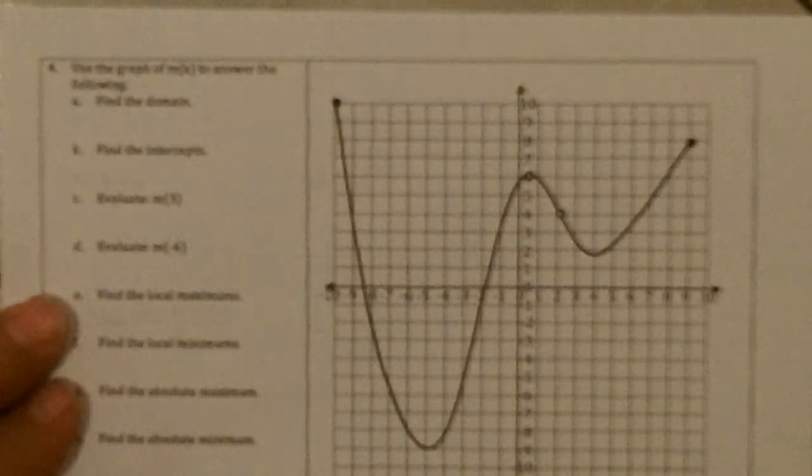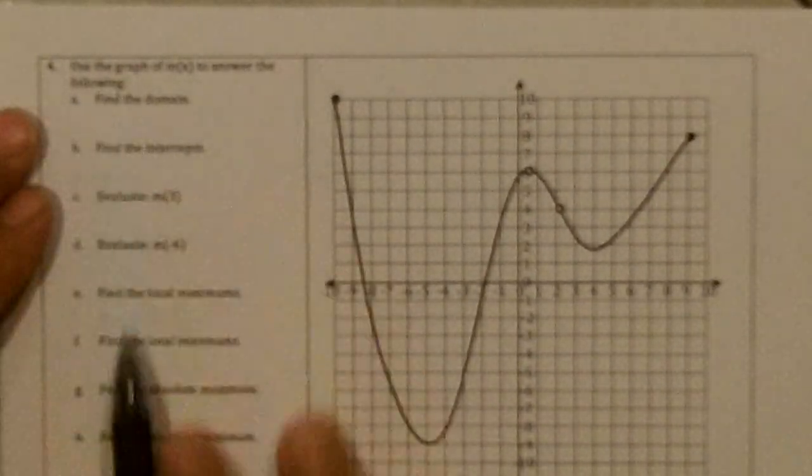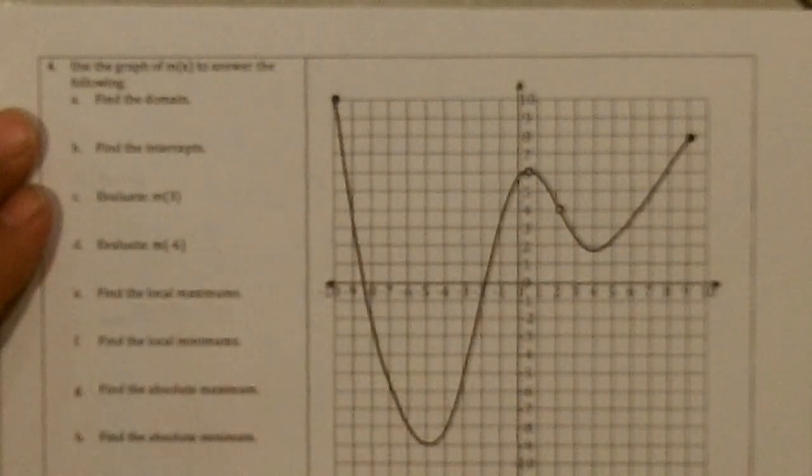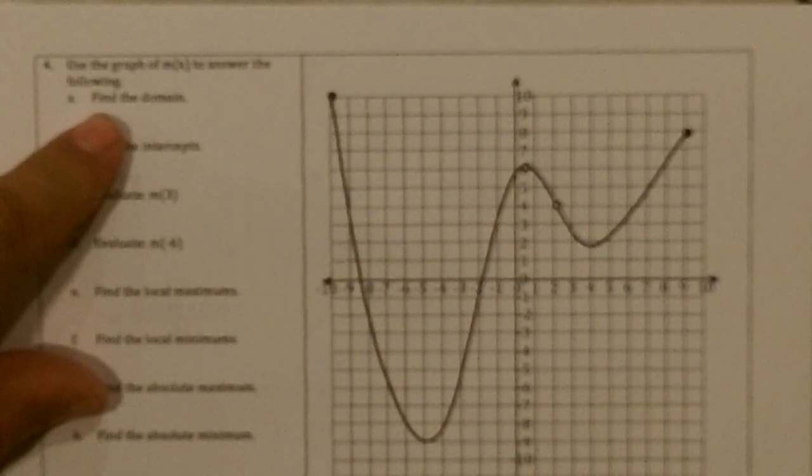Okay, page 2. It says we got this graph and we're supposed to answer a bunch of questions here. First of all, the domain.